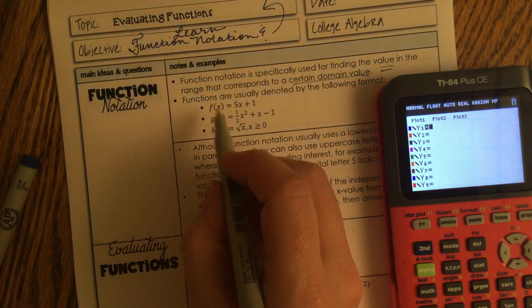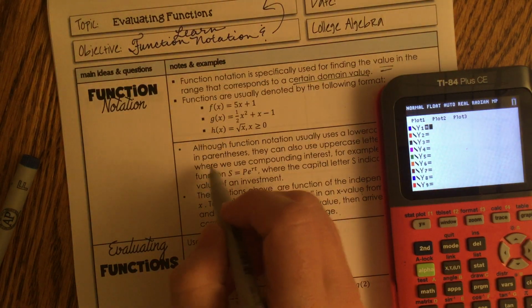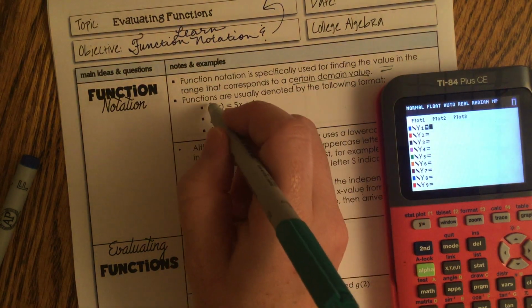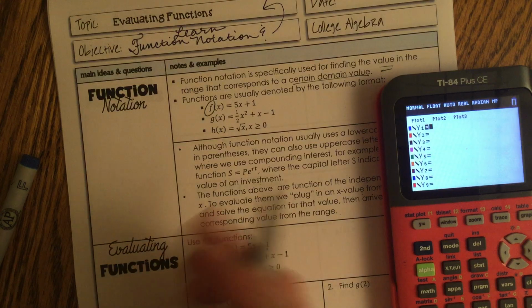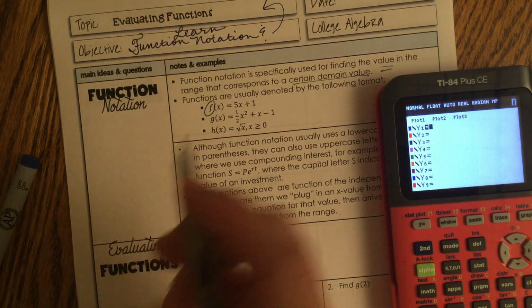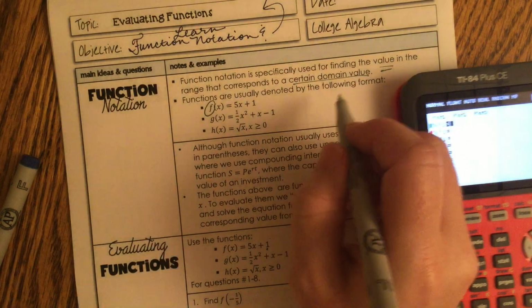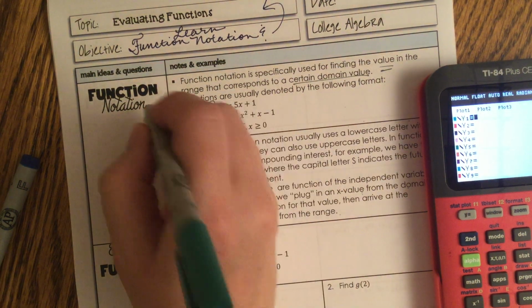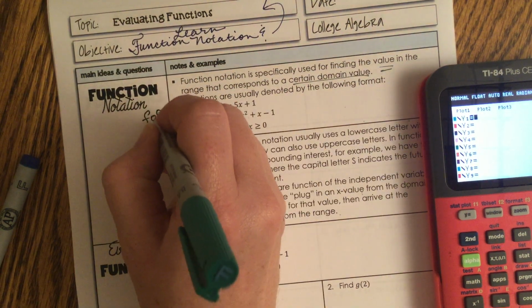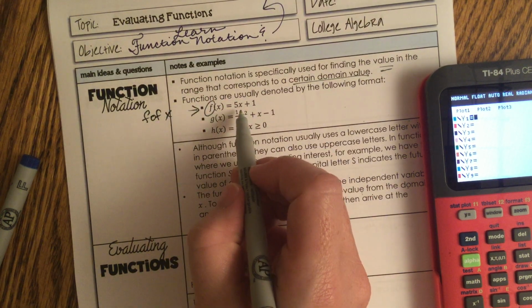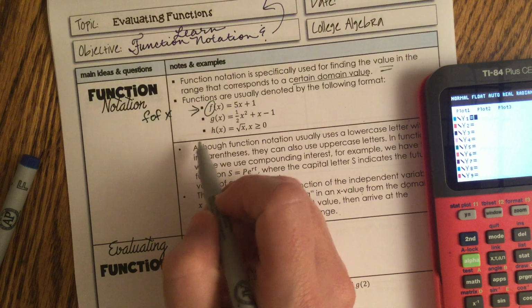So we have f of x is equal to 5x plus 1. So we have some lowercase letter, usually a consonant, but it doesn't have to be, and then parentheses with x inside. And the way we would read this is f of x, indicating that this function is a function of x.